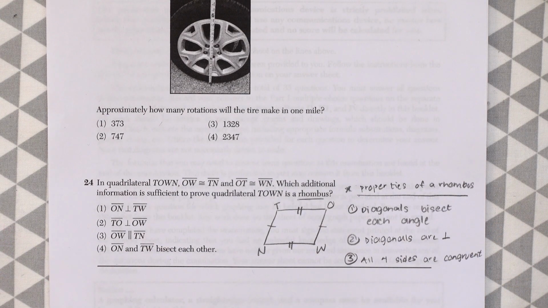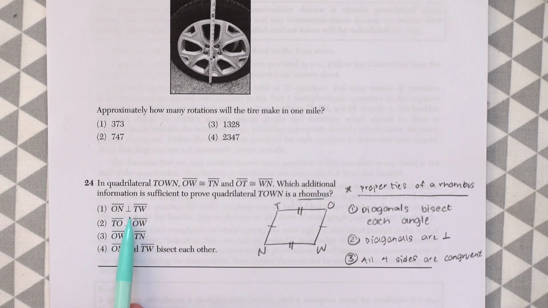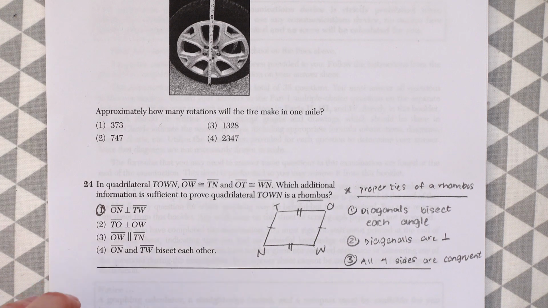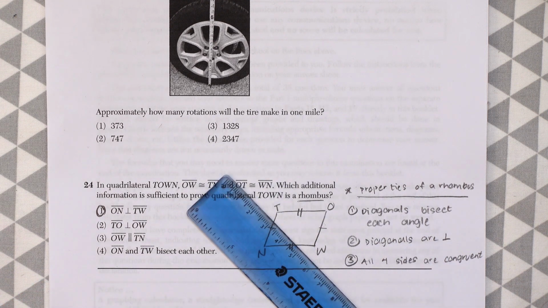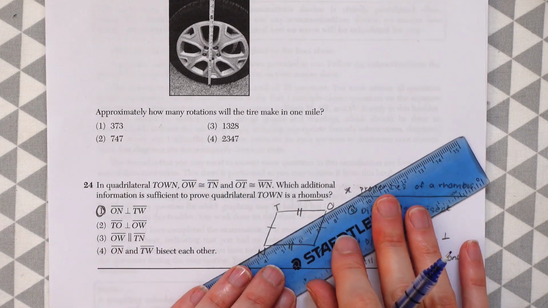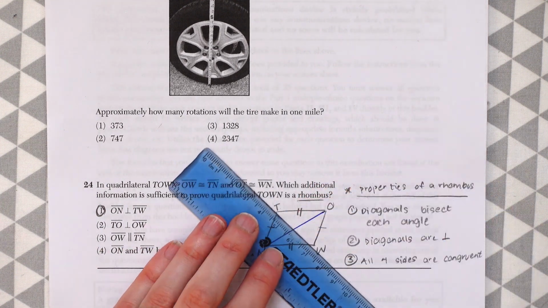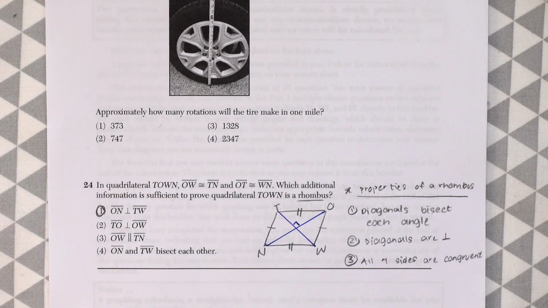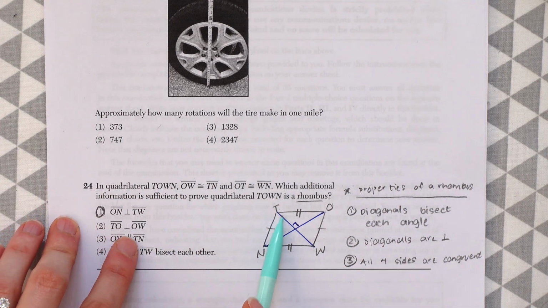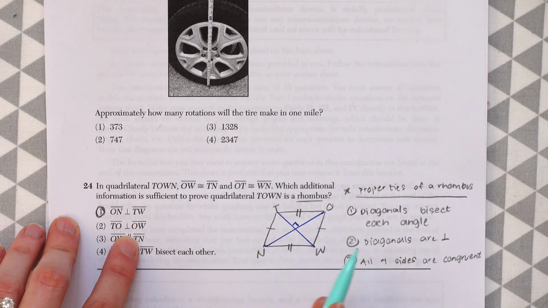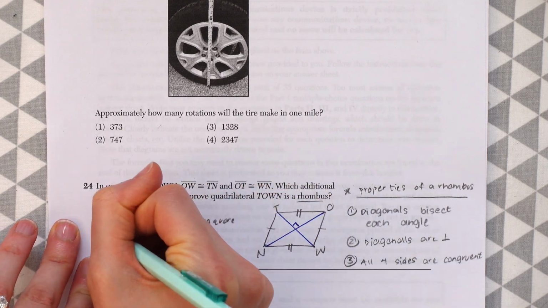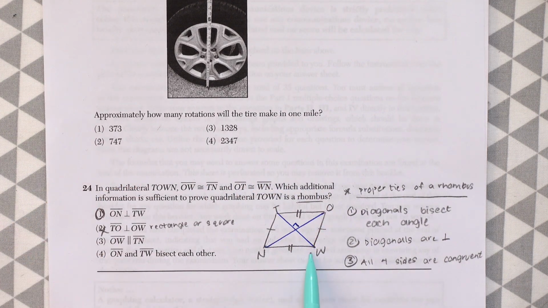So let's go through each one. The first one says ON is perpendicular to TW. So actually this is going to be our answer because this aligns with the diagonals being perpendicular, right? These are the diagonals. ON this way is perpendicular to TW. So choice 1 is our answer, but let's go through the others and see why. So TO is perpendicular to OW. These are consecutive sides, so this would be more for a rectangle or a square, not for a rhombus.